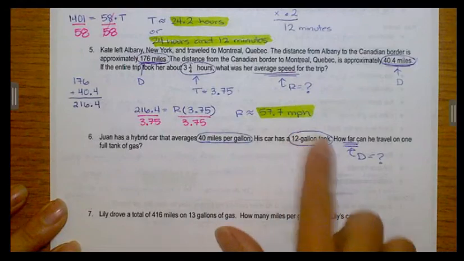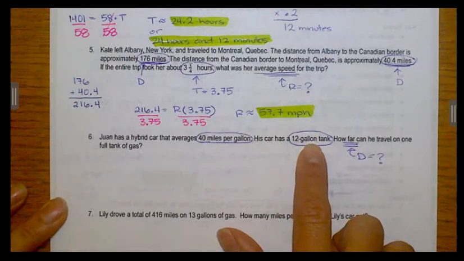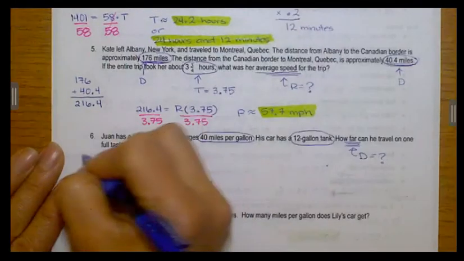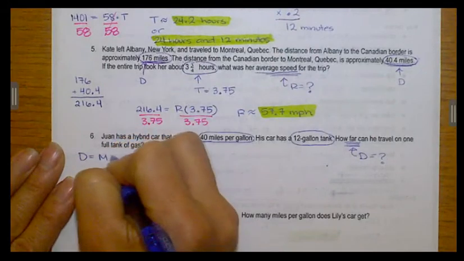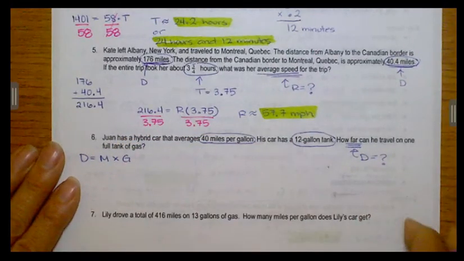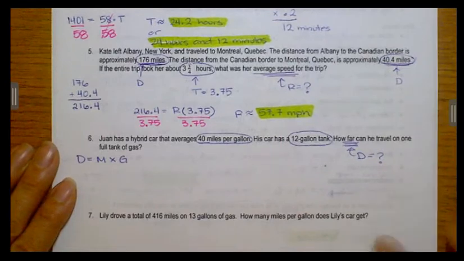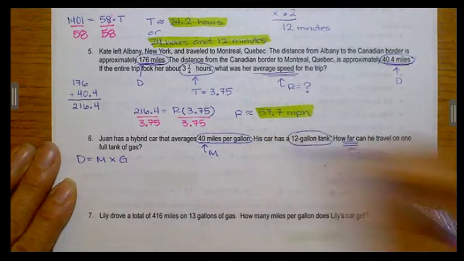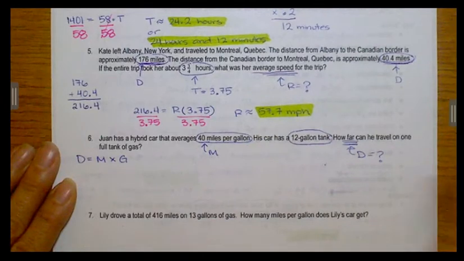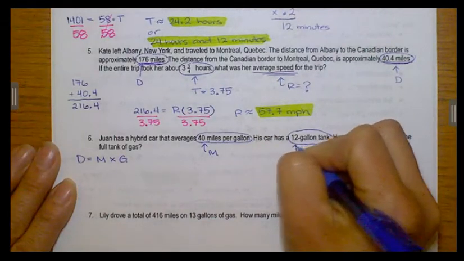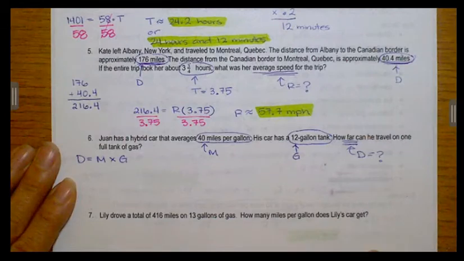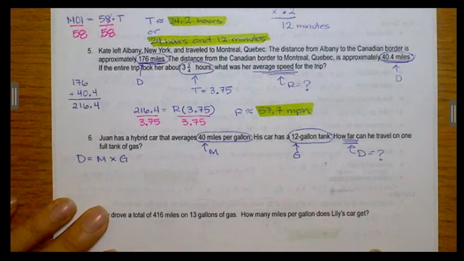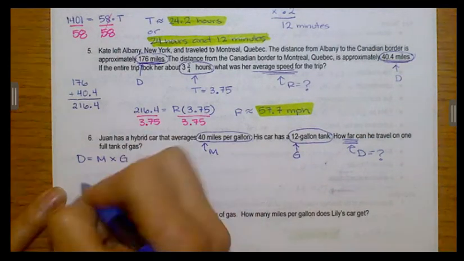It's like how many gallons can his gas tank hold? So we're going to use the other formula, which is D equals M times G. Now remember, in that formula, M was the miles per gallon, so we're going to use this for our M value. And G was the number of gallons of gas, so we're going to use this for our G.